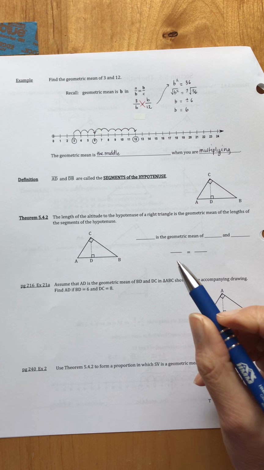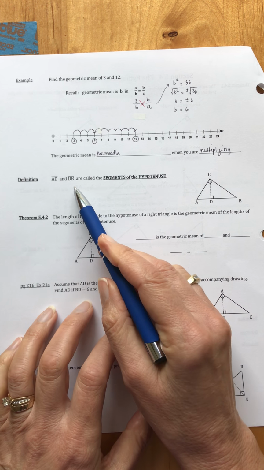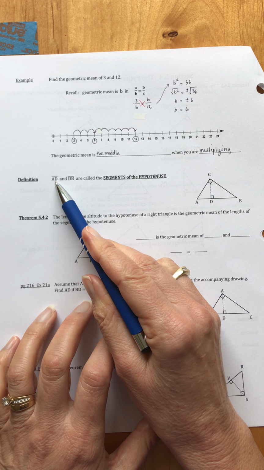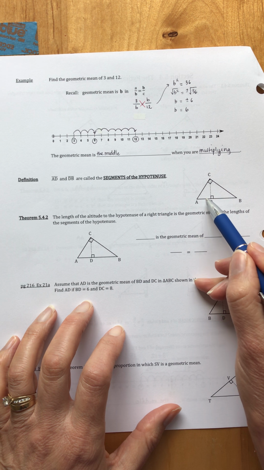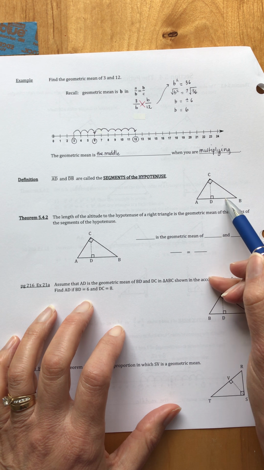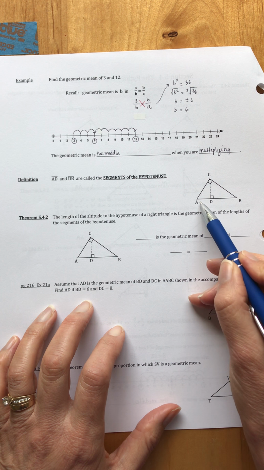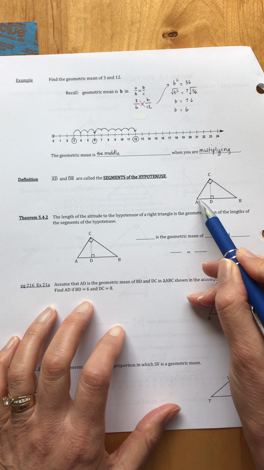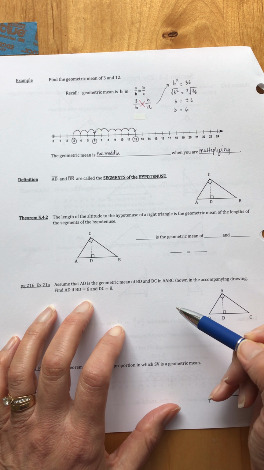Okay? All right, so let's go ahead and first talk about the definition. AD, this segment here, and DB are called the segments of the hypotenuse. Notice this is the hypotenuse because it's across from the right angle. So we call these segments of the hypotenuse.